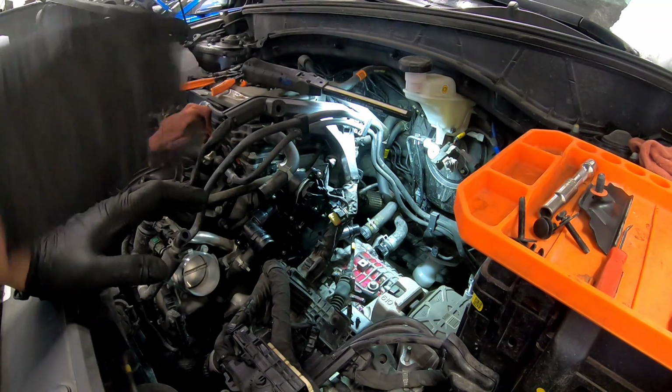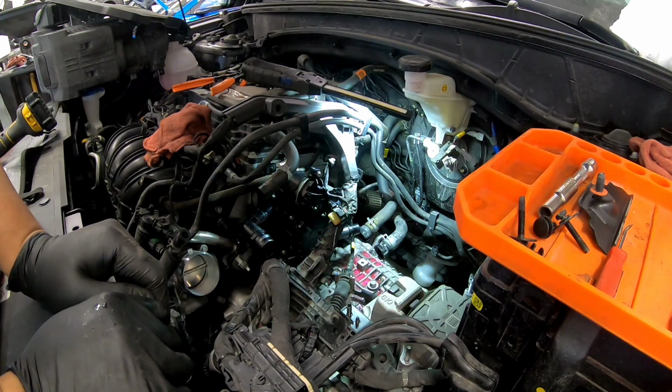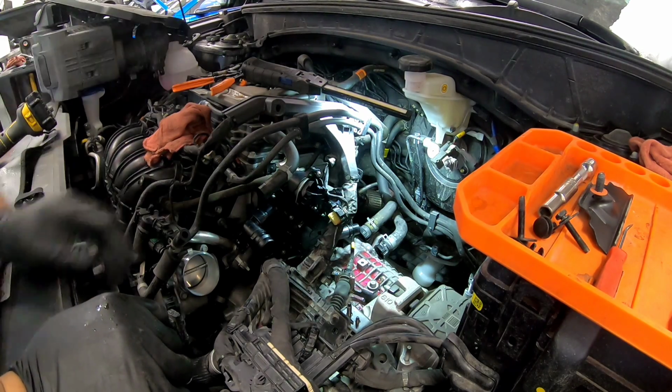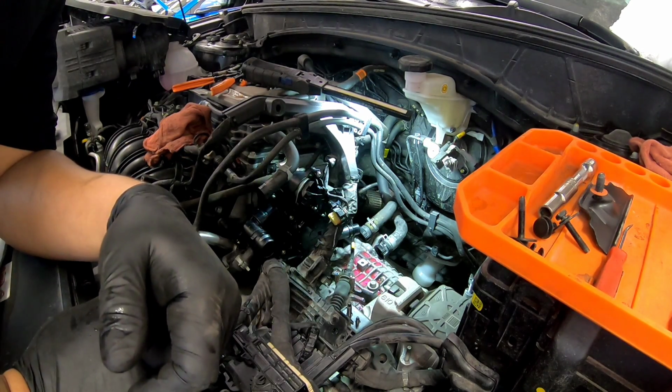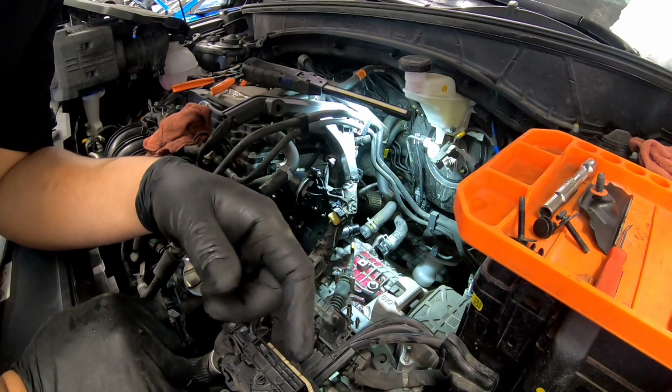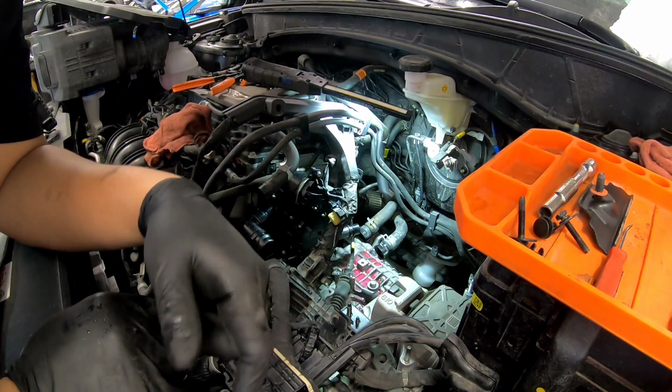So I'm just gonna put all the hoses, put everything back together, and fill up our coolant. Then we're gonna do the filling mode on this car.